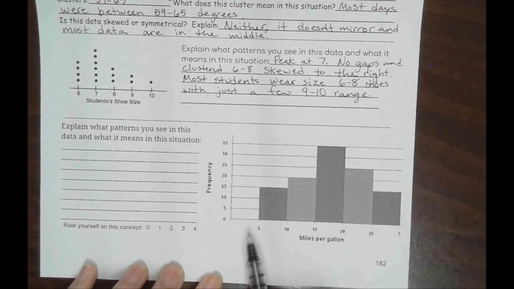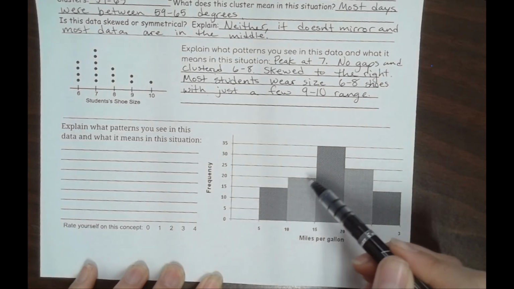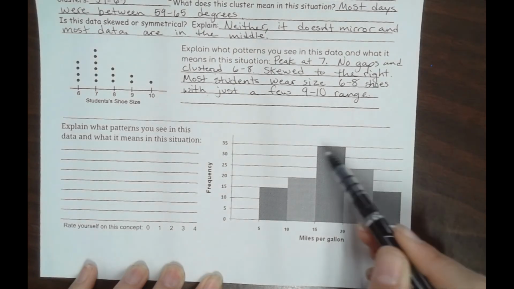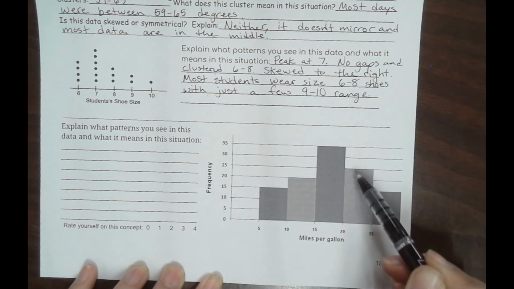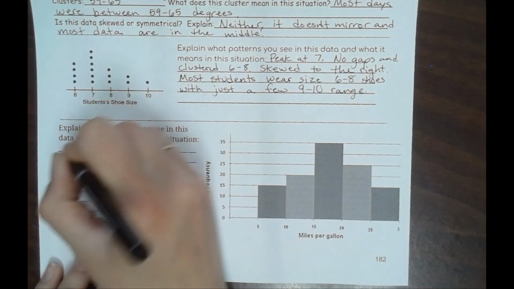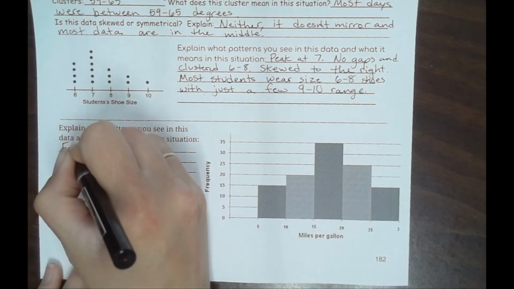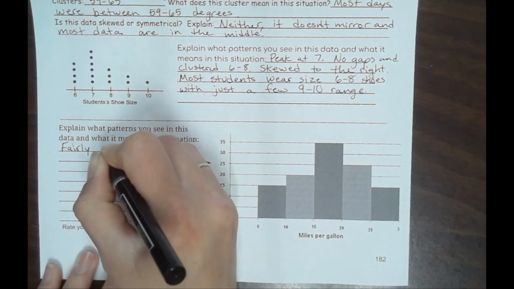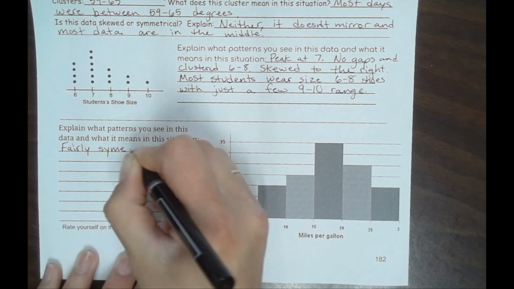All right, let's look at this one. What are we comparing? Frequency, miles per gallon. Miles per gallon is how far a car can go on a gallon of gas. So looking at this, it kind of looks symmetrical. It's not perfect, but it's fairly symmetrical. It kind of mirrors.